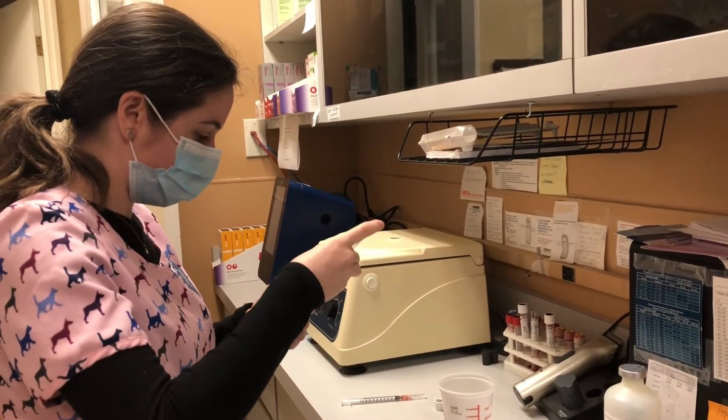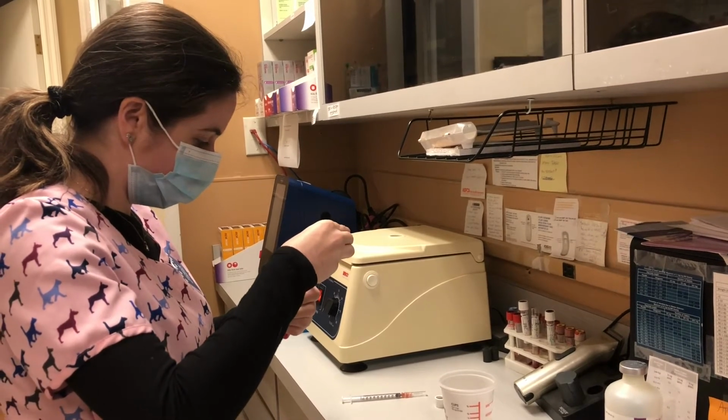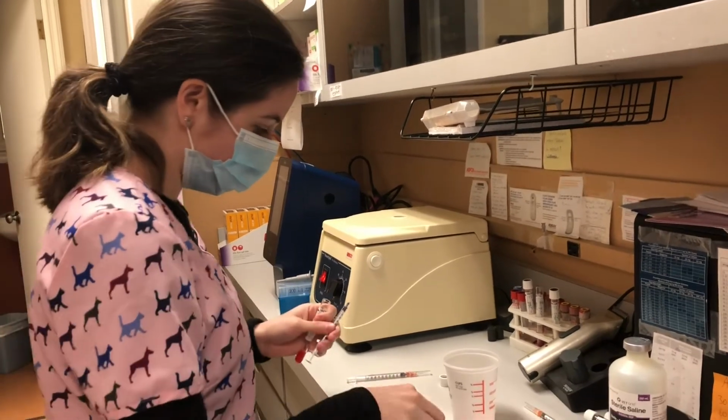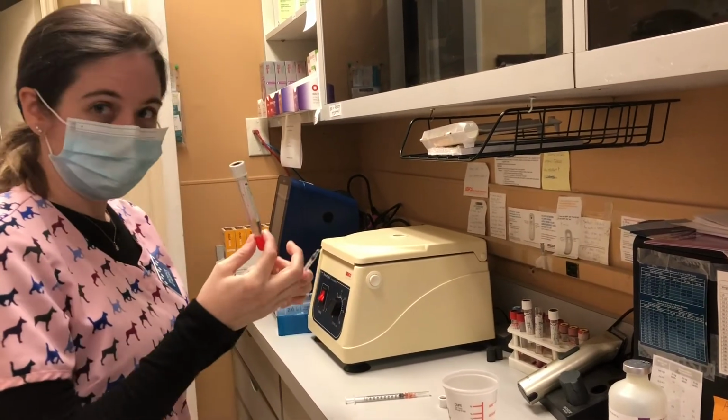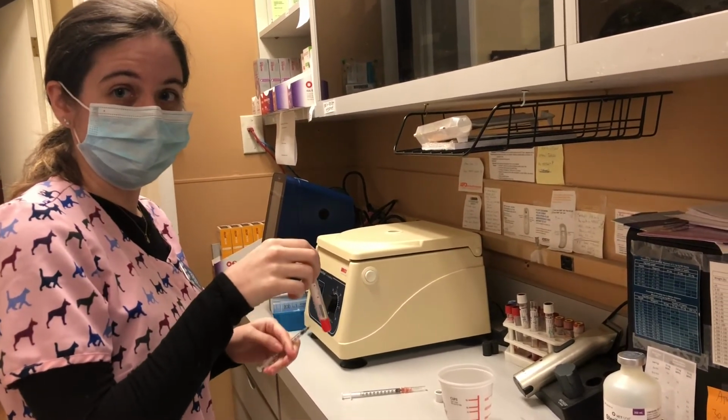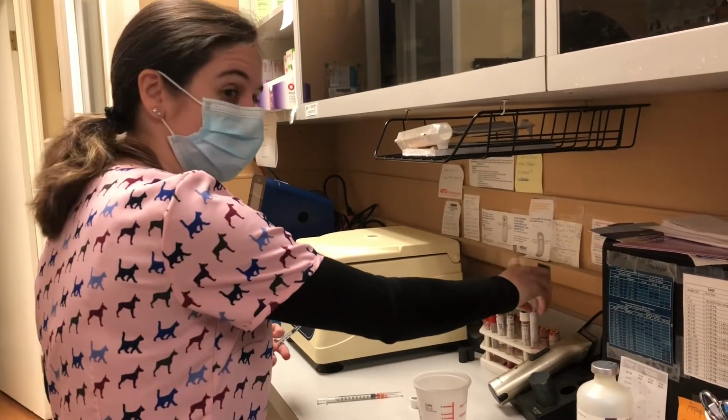Then I'm going to mix that together. I'll put this to the side and do the same thing for my donor cell suspension as well.